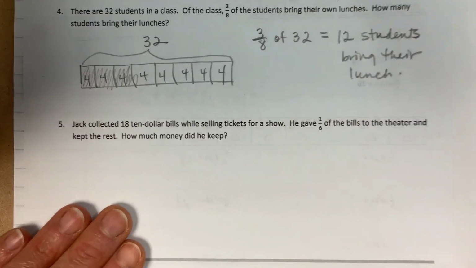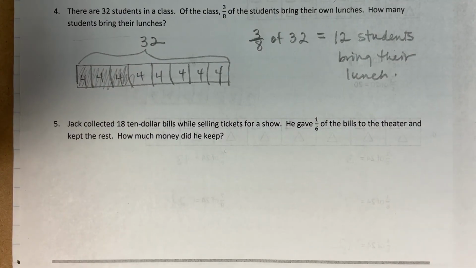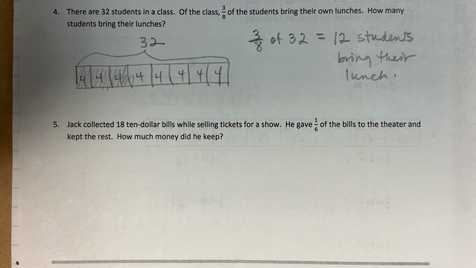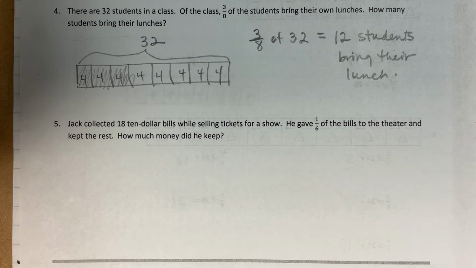Okay, Jack collected 18 $10 bills while selling tickets for a show. He gave 1/6 of the bills to the theater and kept the rest. How much money did he keep? Okay, well, let's not think so much of the value of the bills yet, but let's just think about how many paper bills he has.